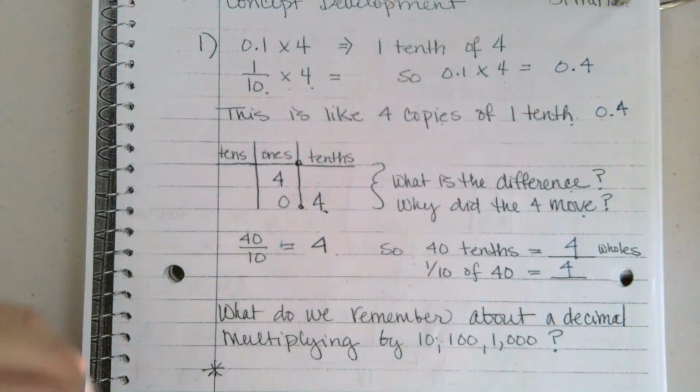The unit is tenths, so the answer is 4 tenths. The digit stays the same because we are multiplying by 1 of something, but the unit is smaller, so the digit 4 shifted 1 space to the right. The answer is 4 tenths.